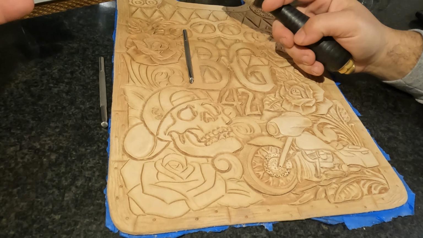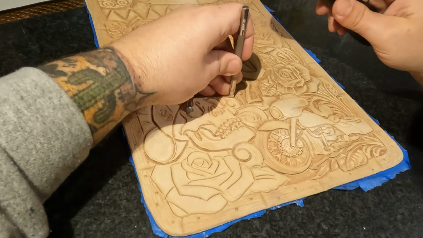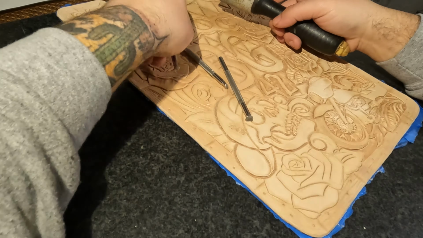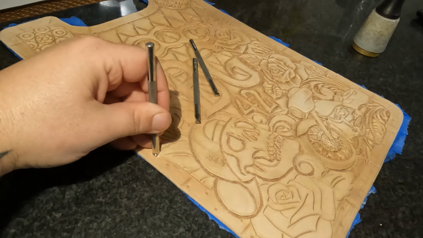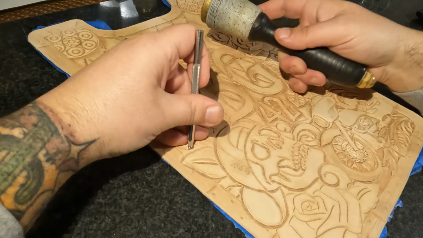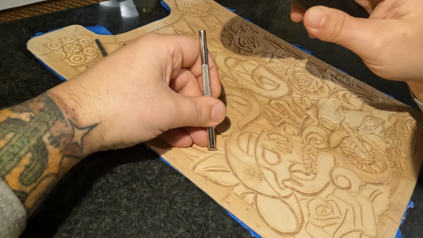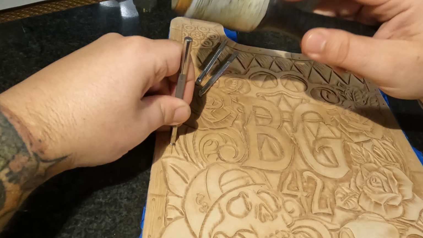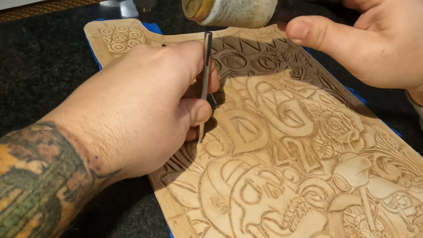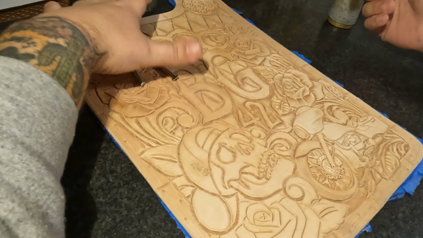So that's what I'm gonna do right now. So we did the floral, now we're gonna do the rose here.